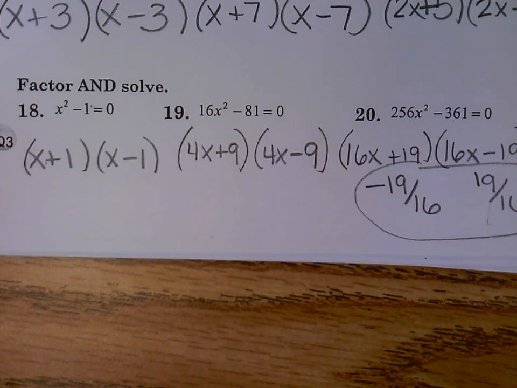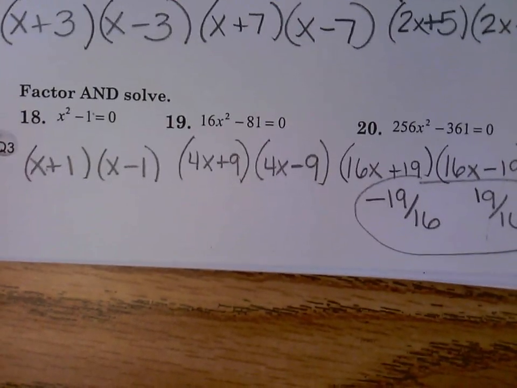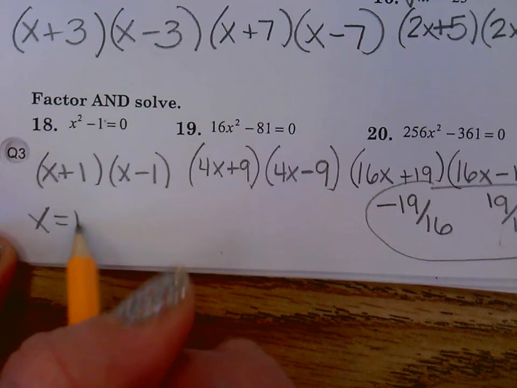And what are the two answers from part 2? This one's easy, right? x equals 1 or negative 1.